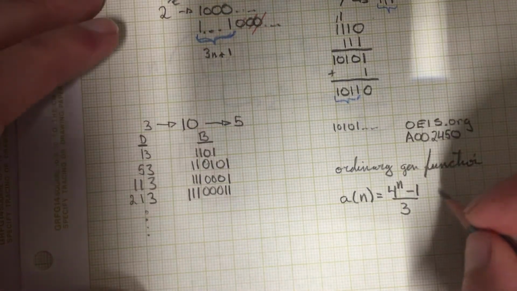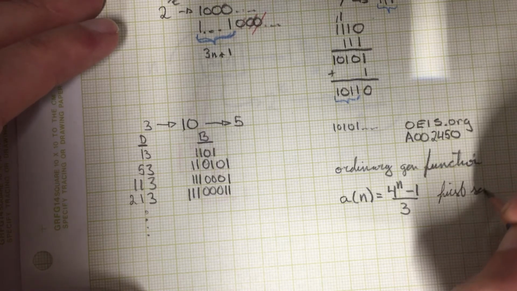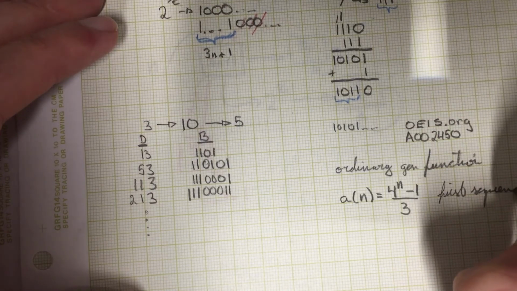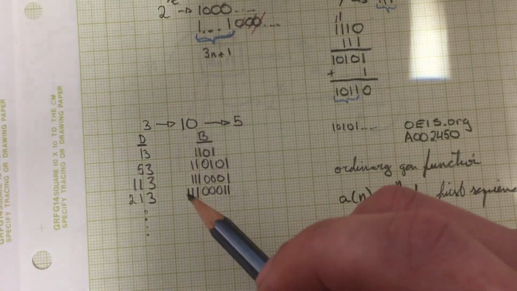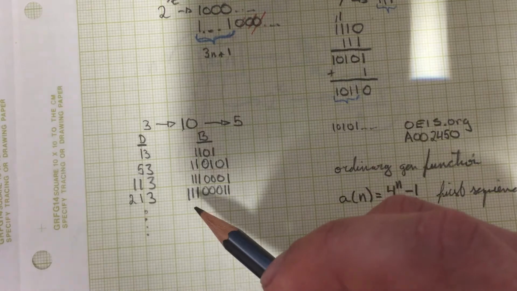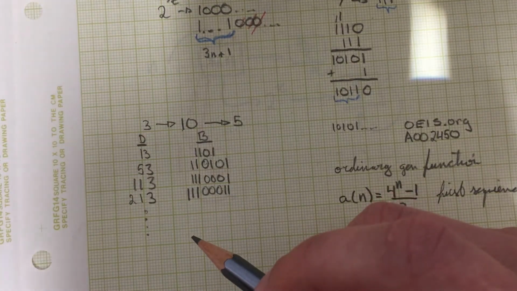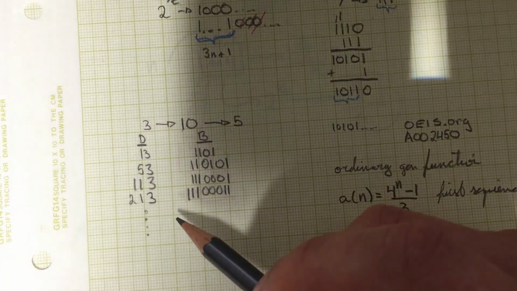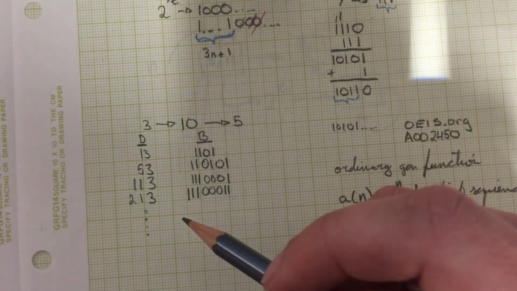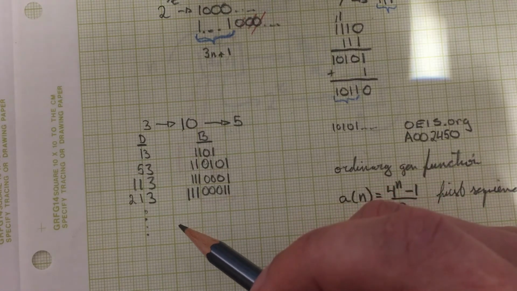So this is our first sequence we found. And then over here we've got our second sequence of numbers. And unfortunately, at least based on taking the sequence that was generated in my program and plugging it into the OEIS, I didn't find another nice sequence.